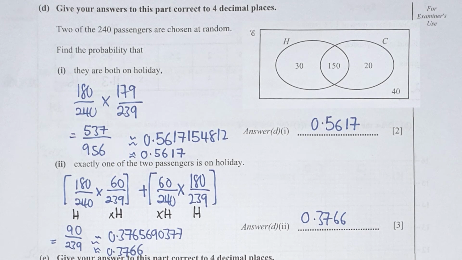As for section D, 2 of the passengers are chosen at random. Find the probability that they are both on holiday. Since this question is about human beings, you need to take note that after you select one of them, the numerator and denominator will both decrease by 1. So they ask for both on holiday: 180 divided by 240 times 179 over 239. Your final result will be 0.5617.